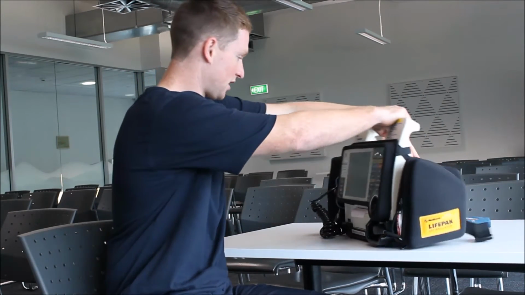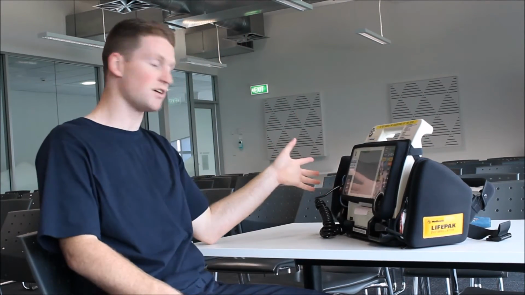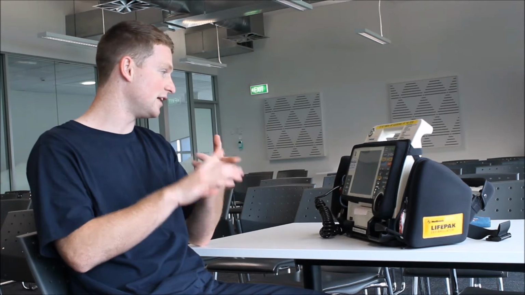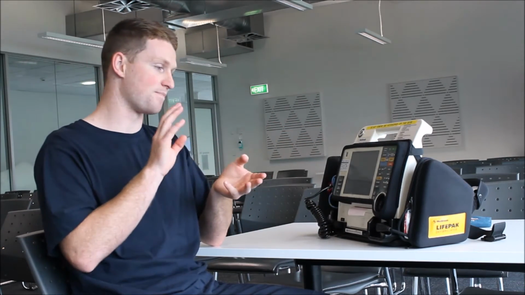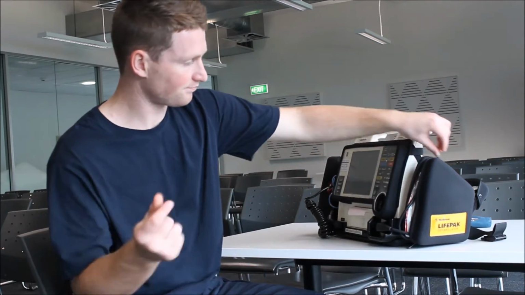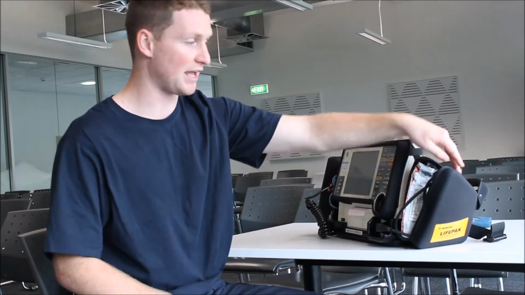Next up, we're going to check everything's in the pockets. On the left hand side you should have your CO2 lead, your SpO2, your non-invasive blood pressure and your ECG leads, and on the right you have your GTN, your razor, your test defib and your pads.